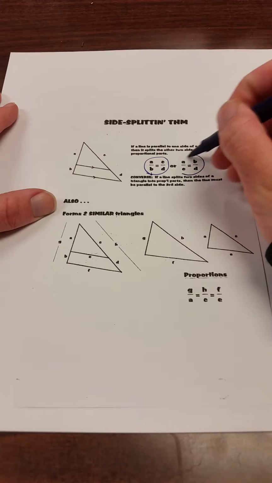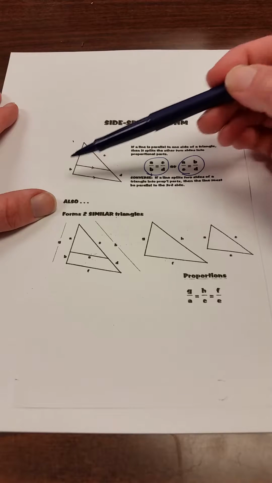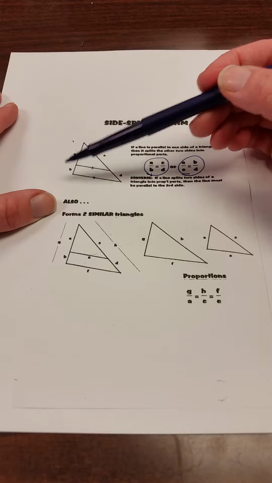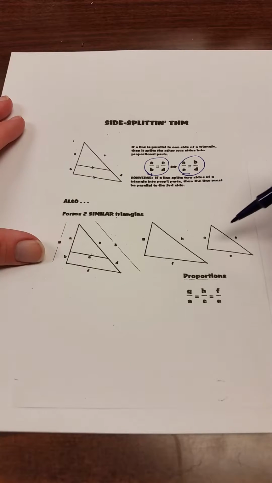The other proportion is this one here. A over C, left over right, equals B over D, left over right. So from here, to solve it, you would just cross multiply and go from there.